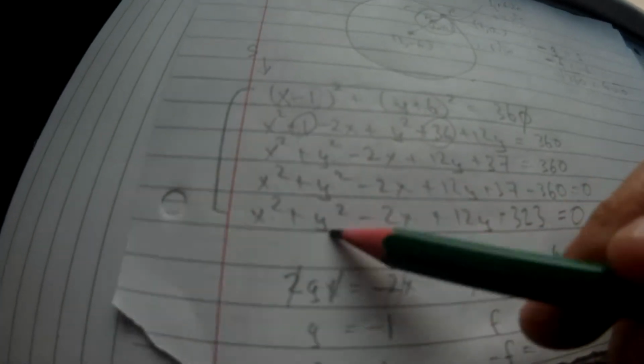Then you get x squared, y squared, minus 2x, plus 12y, plus 37, and bring the 360 over, you get minus 360. Then you get x squared plus y squared minus 2x plus 12y, and then minus 360 plus 37 is minus 323, and that's equal to 0. So I've just moved it into a different form, and now you use the 2gx.